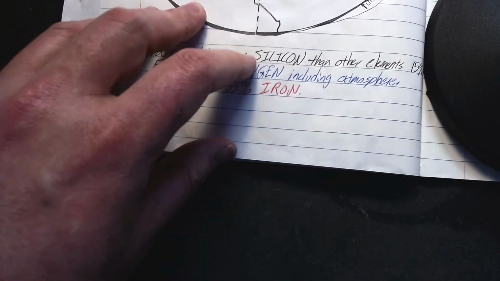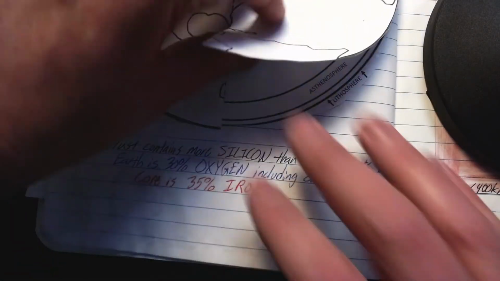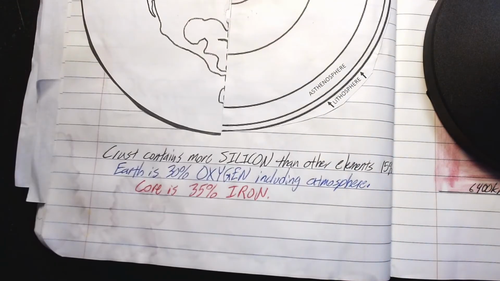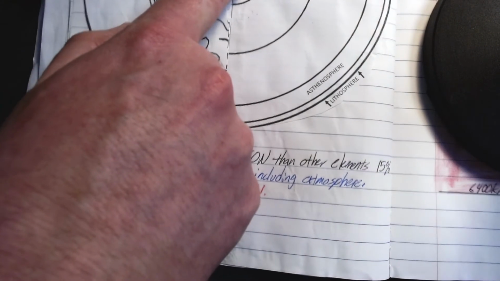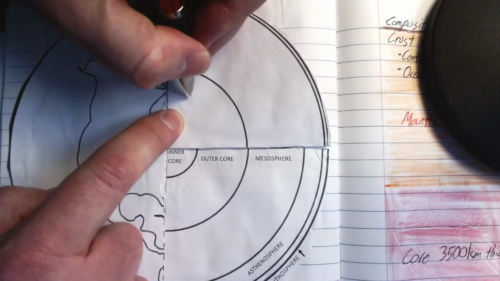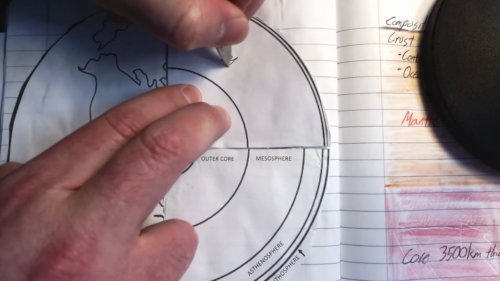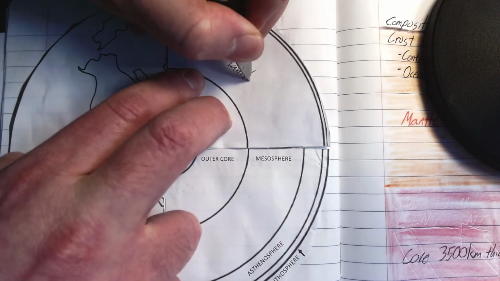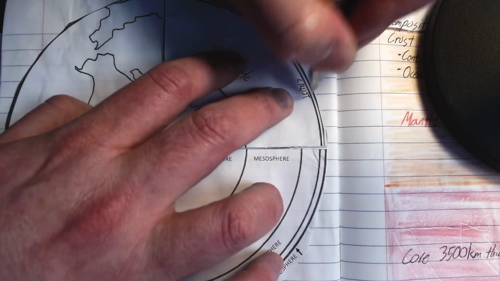So, yesterday, y'all did this, right? We have the little flap. So, the piece on the back is the compositional layers. So you would label this core, mantle, and then crust is that tiny little line up there.